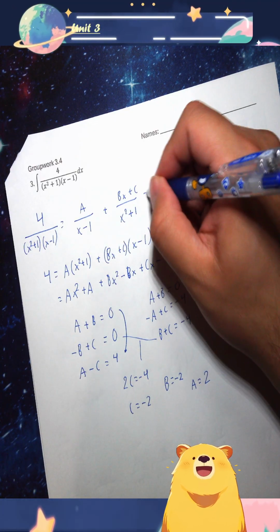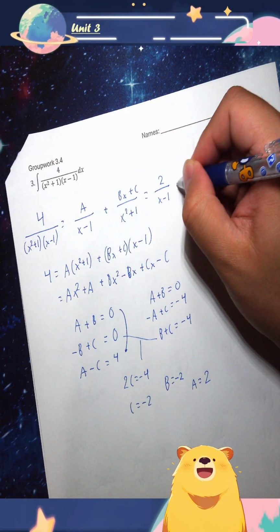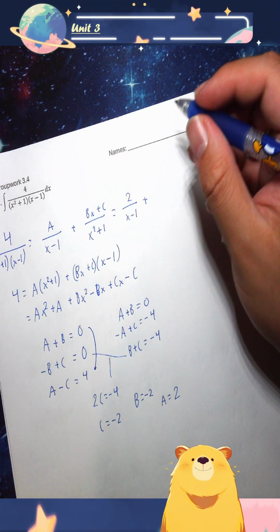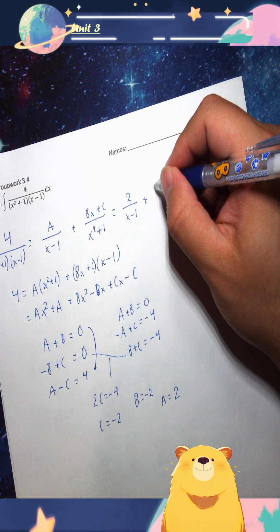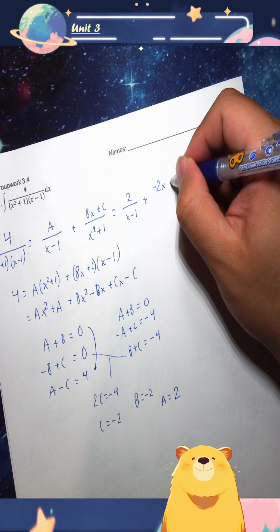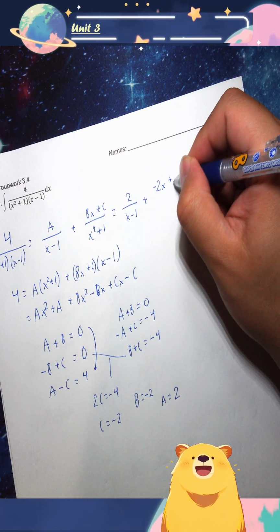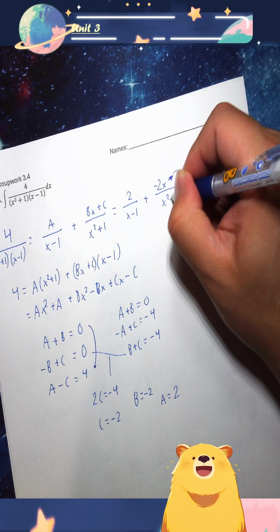So then we can split this up to be 2 over x minus 1 plus, they're both the same thing, I'll start at -2x and then plus, or not plus, minus 2 over x squared plus 1.